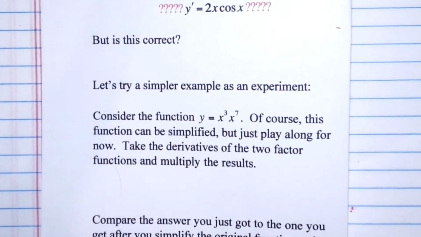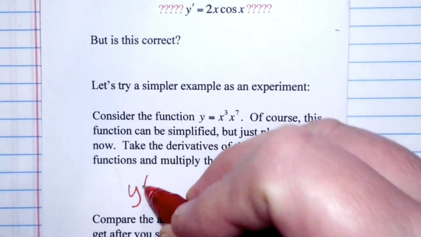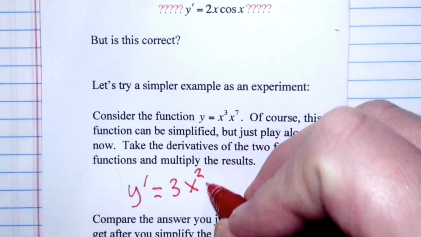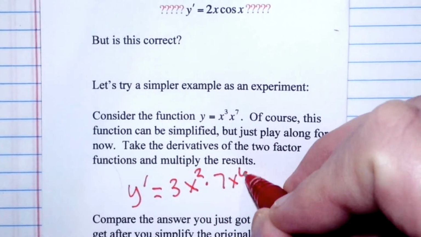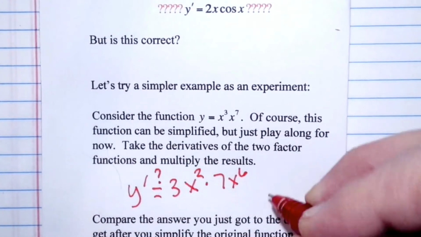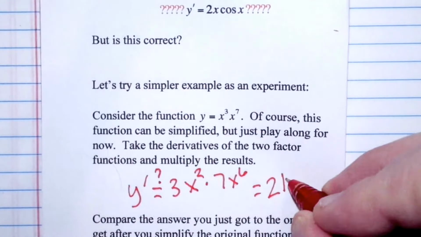Let's look at the function x cubed times x to the 7th. You know how to simplify this function, but for now let's just pretend that we don't know how to simplify it and we're going to differentiate it. Well, if you use the conjecture above that you just differentiate the two functions and then multiply the results together, you would get as the derivative 3x to the 2nd times 7x to the 6th, and I'm going to put a question mark over that equal sign because, well, we don't know that it's true yet. And that would be, what, 21x to the 8th.